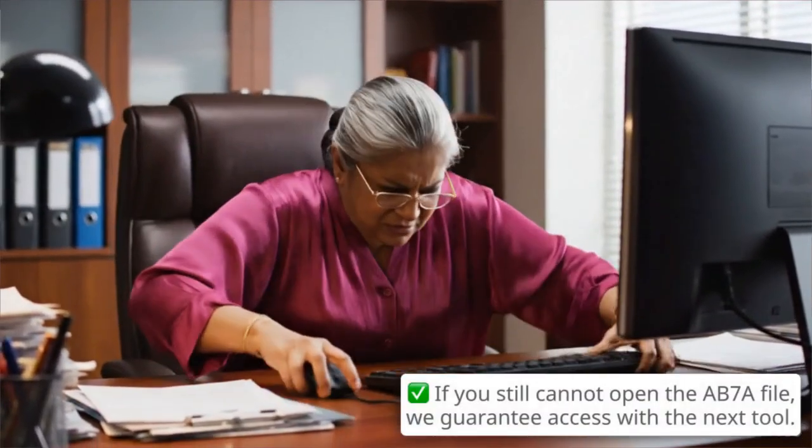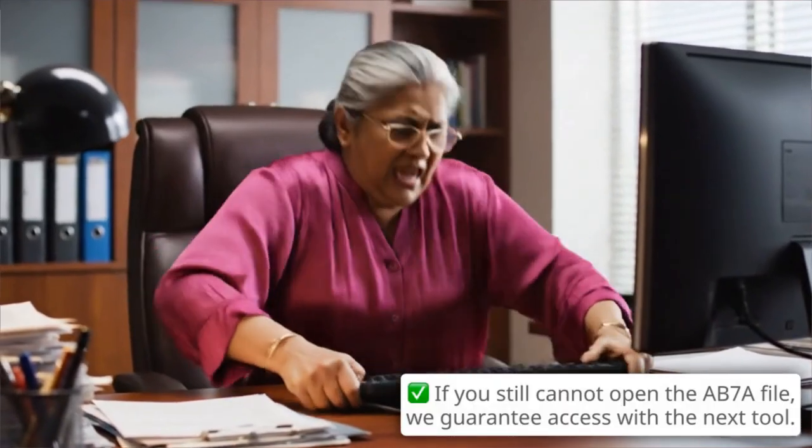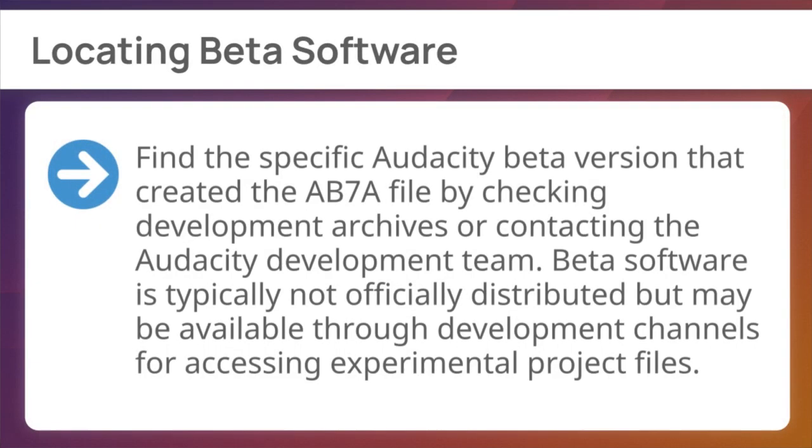Here is a simple list of the most frequent errors and how you can verify each one immediately. First, locating beta software. Find the specific Audacity beta version that created the AB7A file by checking development archives or contacting the Audacity development team. Beta software is typically not officially distributed, but may be available through development channels for accessing experimental project files.